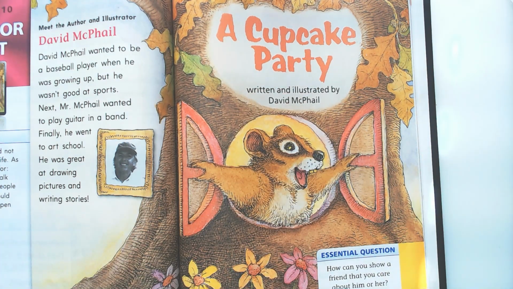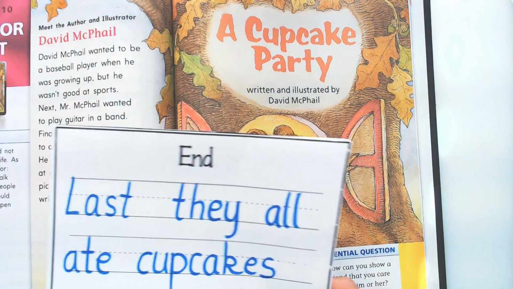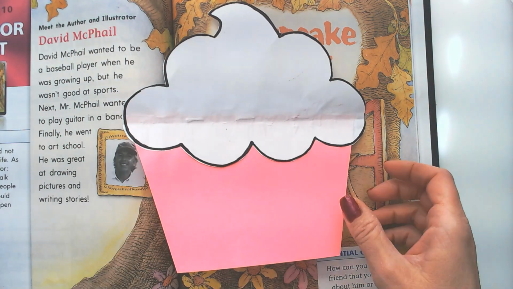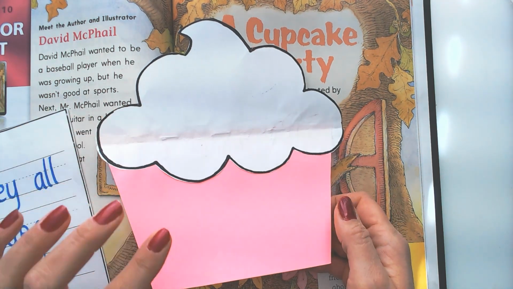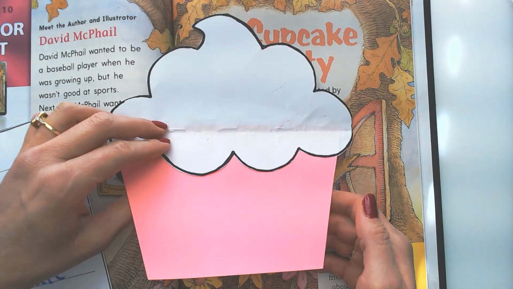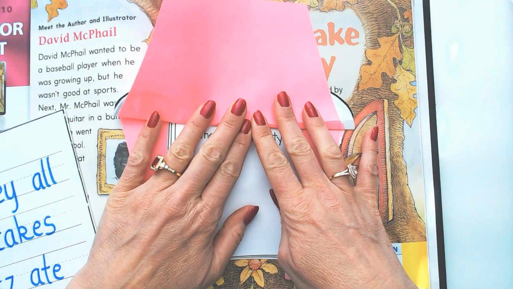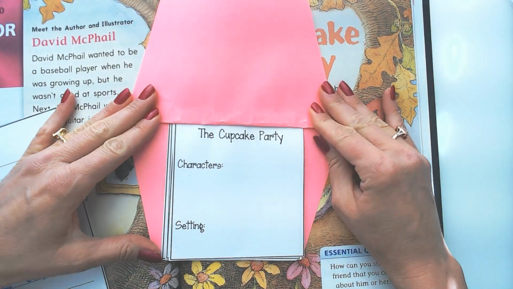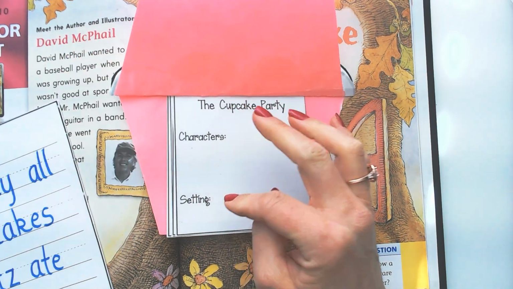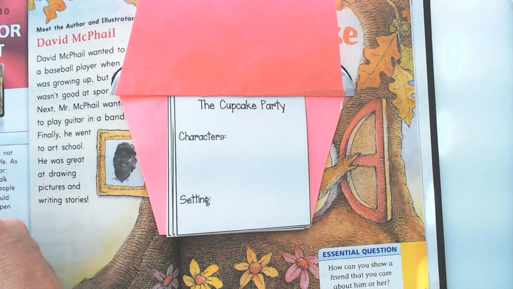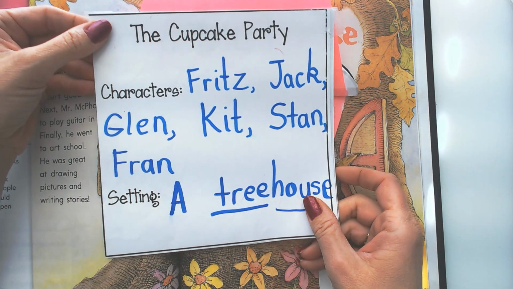Okay, this is Wednesday, and for your special assignment, you need to take out your cupcake writing activity, and you have to write down the names of the characters and the setting. And so, here they are.